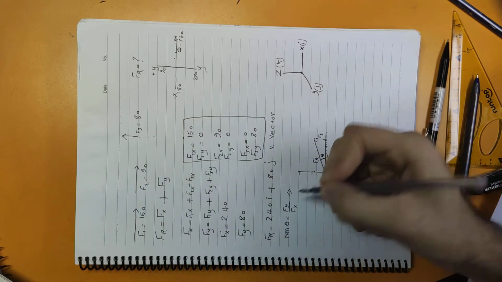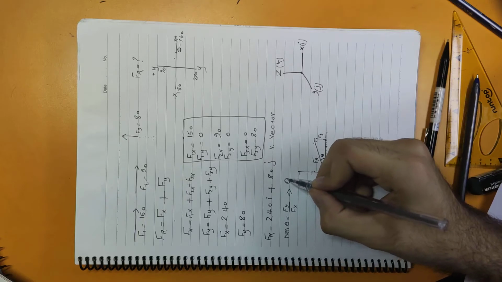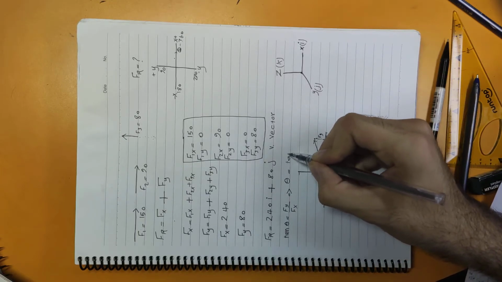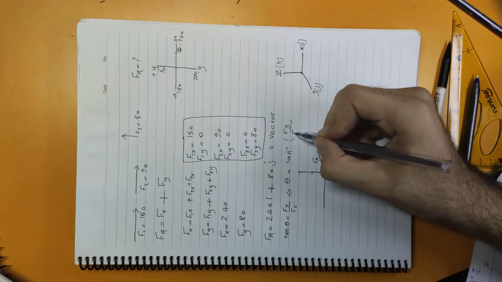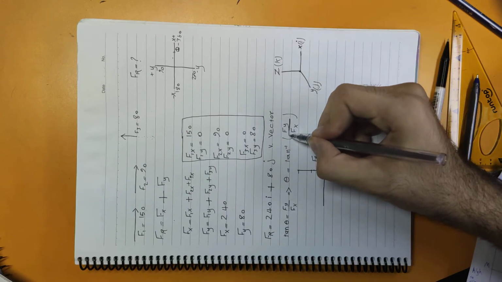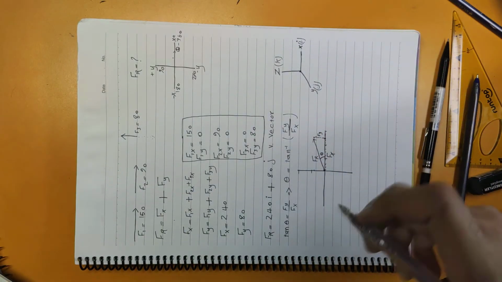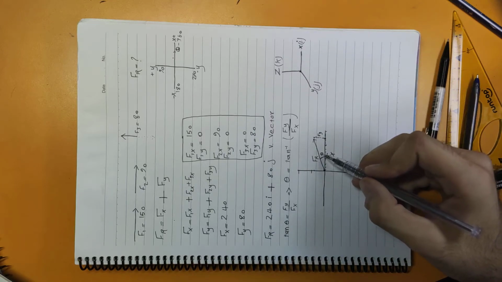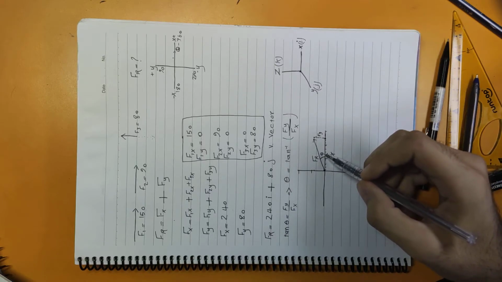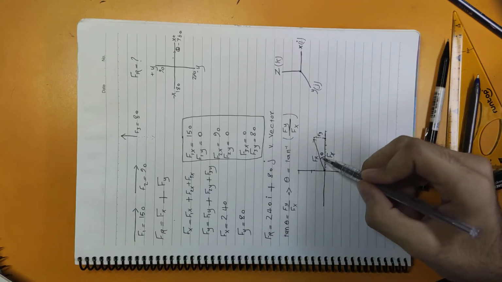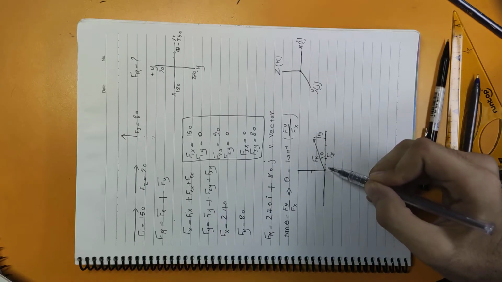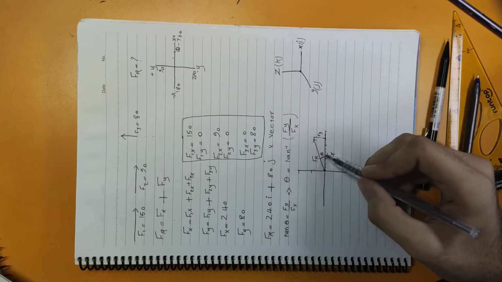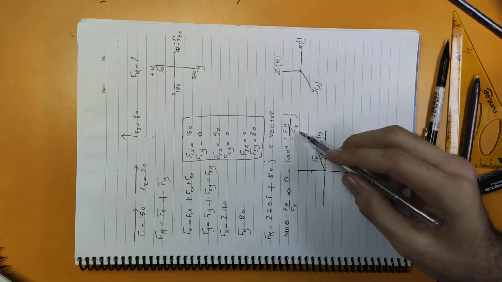So this leads us to theta equals tan inverse of Fy over Fx. If you're wondering how this happened, we don't have theta, and we actually want to find the direction of FR. We know tan theta equals the opposite over the adjacent, so theta equals tan inverse Fy over Fx.